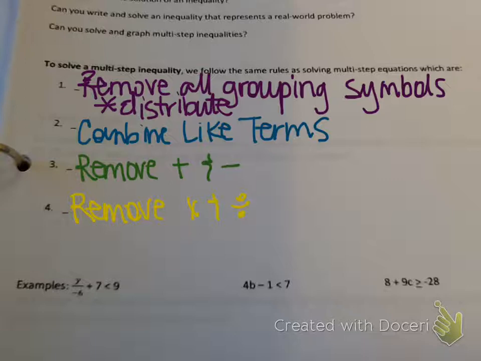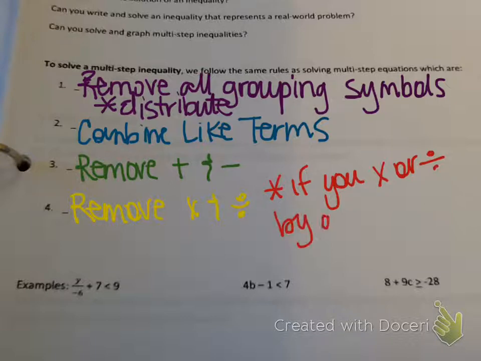Also remember, if you multiply or divide by a negative, the inequality flips.